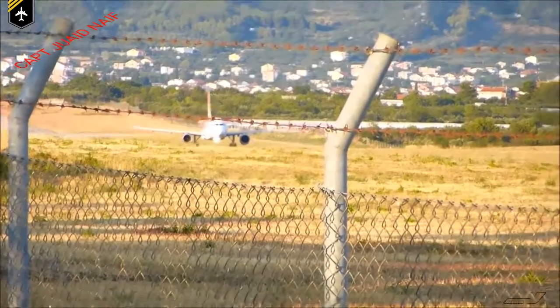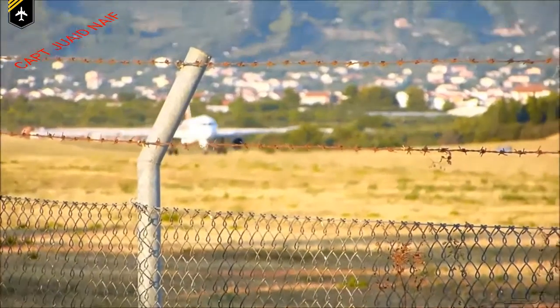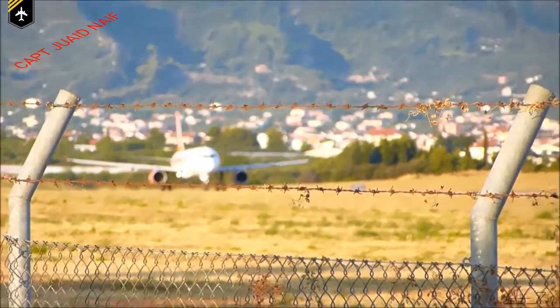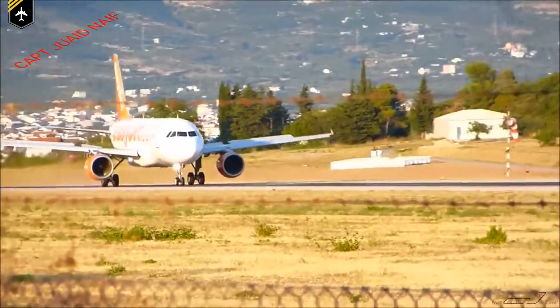So in this video here, this Airbus A319 applied takeoff thrust and due to a technical malfunction had to abort the takeoff prior to reaching V1. Just listen to the sound of the engines.